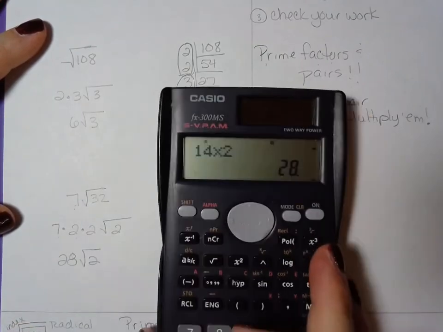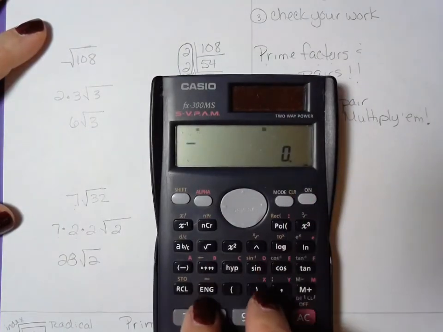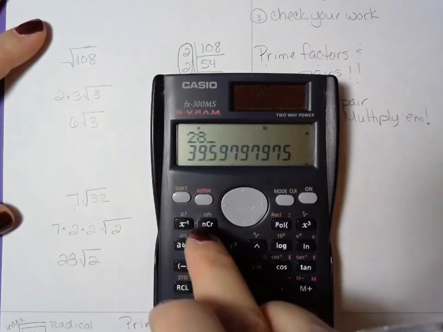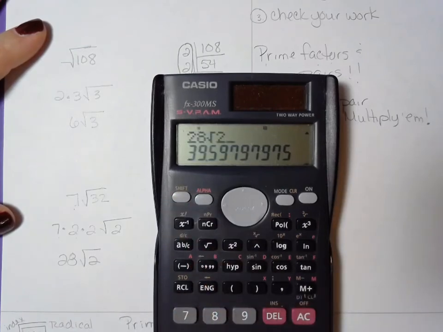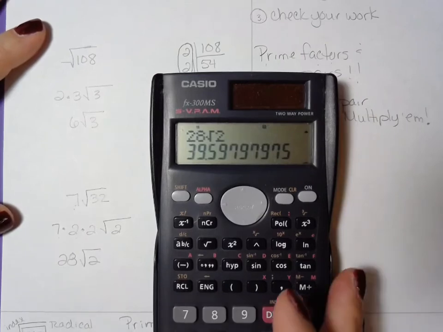And we can check our work. Let's check our work in our calculator. So we're going to go 7 square root of 32 is 39.59. So 28 square root of 2 should also be 39.59. And it is. Yay, we got that one.